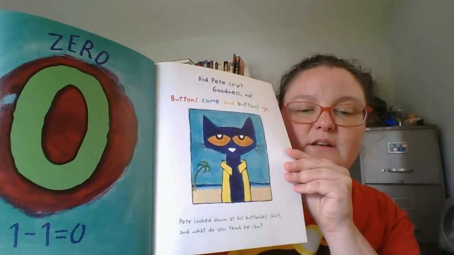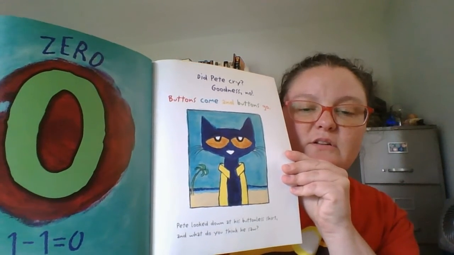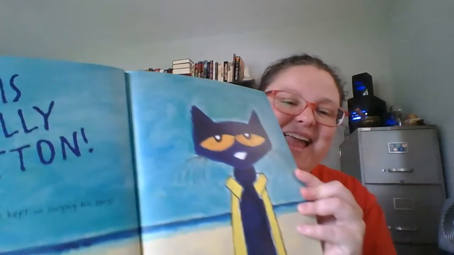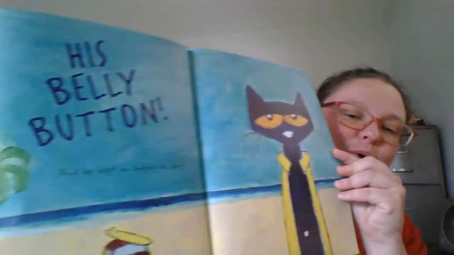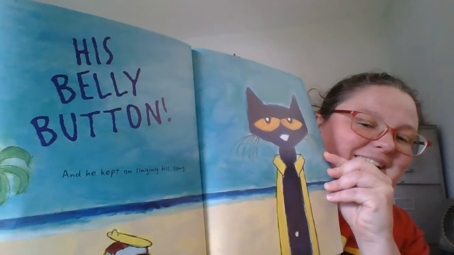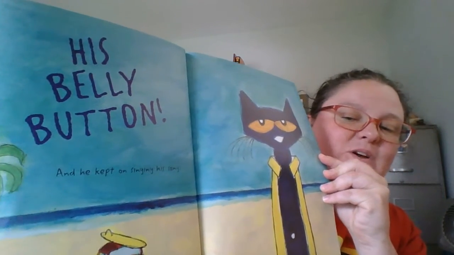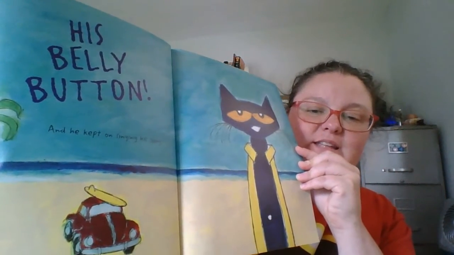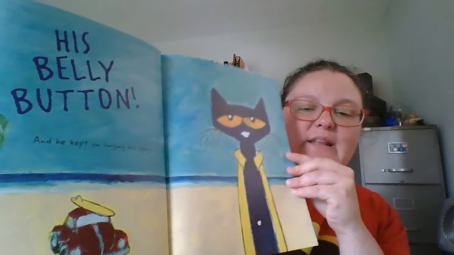Pete looked down at his buttonless shirt, and what do you think he saw? His belly button. And he kept on singing his song. You see his belly button? It's that little white dot on his belly.